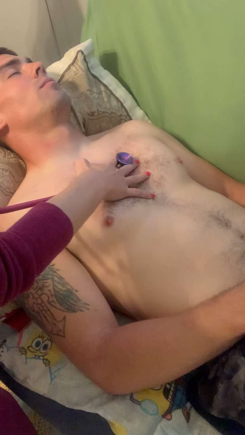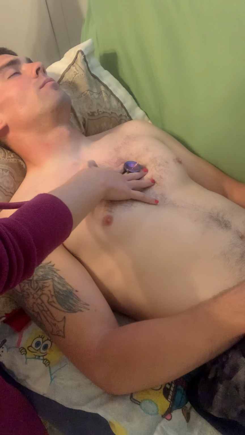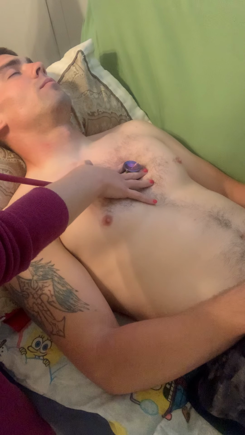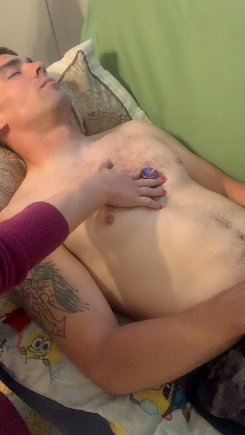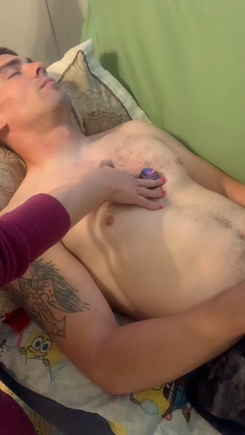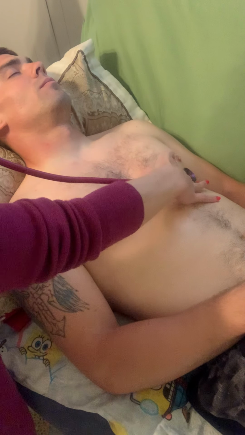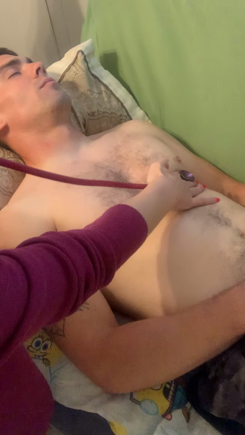And then the Erb's point. Listen for the tricuspid, and then the point of maximal impulse, which is the apex. And I've noted S1 and S2.